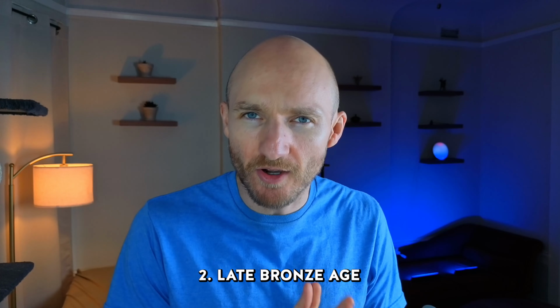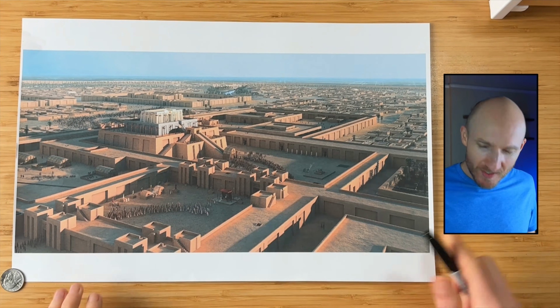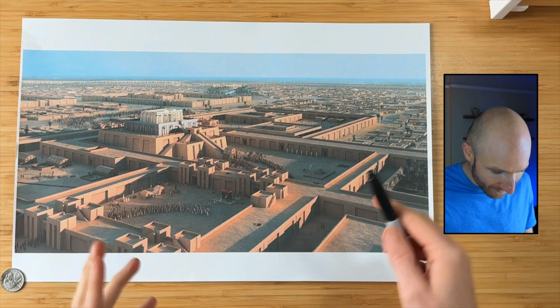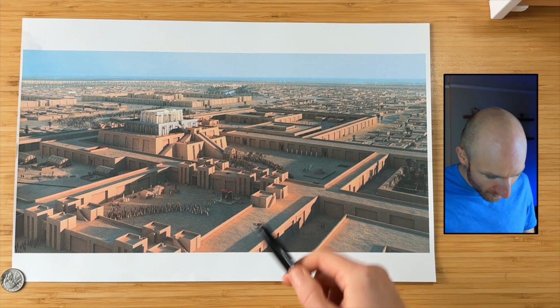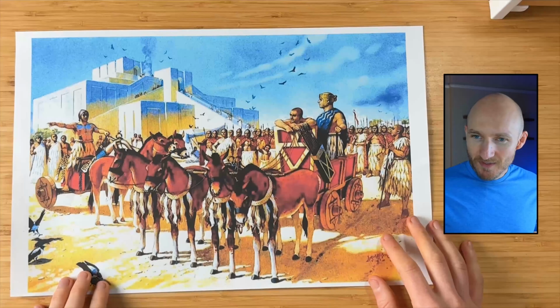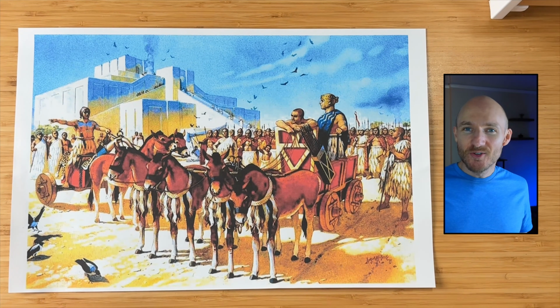And the crucial part about the late Bronze Age is it's when we domesticated the horse. So when you think about the early Bronze Age, we started to form into cities like this. This is early Uruk. And this is interesting and cool, but you can see there's all these people walking around. But then by the late Bronze Age, it looked like this. These crazy chariots, driven by horses.